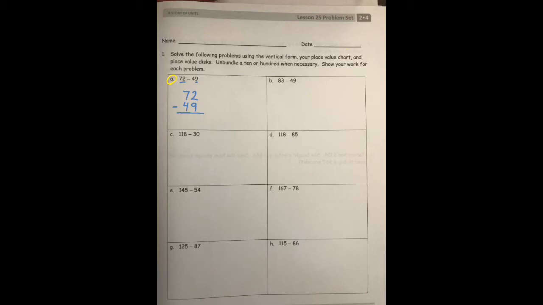And I put a line underneath. And it also wants us to solve this using our place value chart. So let's set that up too. Before I do anything, I'm setting up my problem. So place value chart doesn't need to be very big, but you do need your hundreds, tens, and ones.